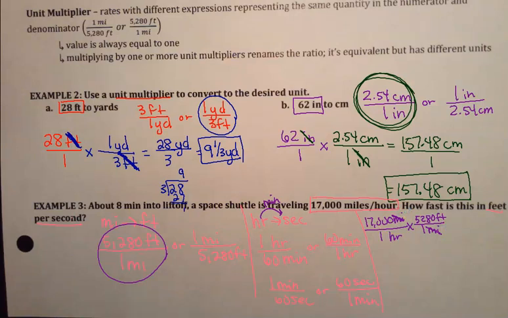All right, next up, we want to get our hours changed. Well, now our hours are in our denominator. So which one of these are we going to want to use so our hours cancel? 1 hour over 60 minutes or 60 minutes over 1 hour? The left or the right? Good. We want to use the one on the left because our hour is in the denominator, so we need it to be in the numerator. So times 1 hour over 60 minutes. Sorry, my board is getting a little cramped. So our hours cancel, and now we're with minutes.